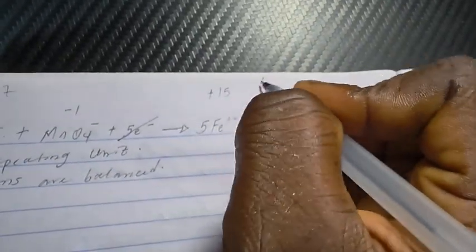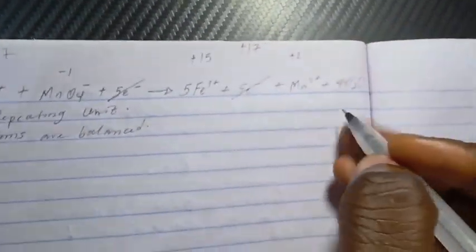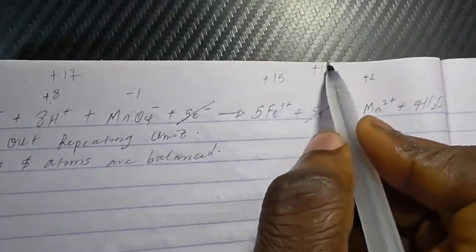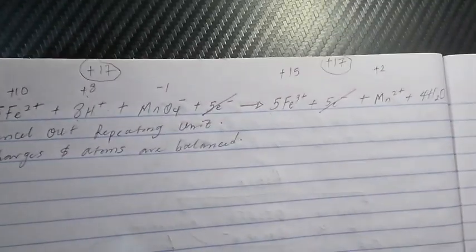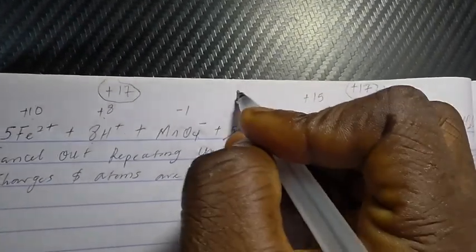Then plus 2, so everything here is going to be what? Plus 17. So at the end of the day, on the right side, you have plus 17, and on the left side, you also have plus 17. So that's what we have. So the charges are balanced. Then that means you are correct.